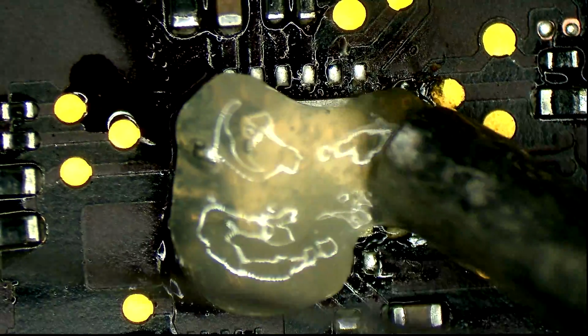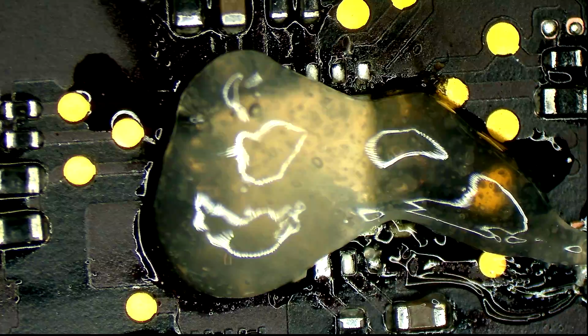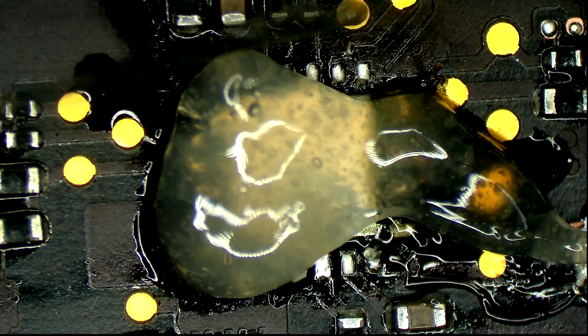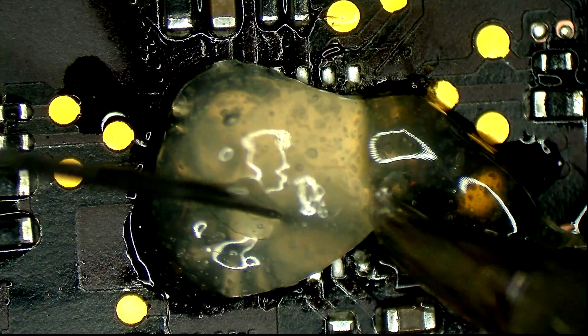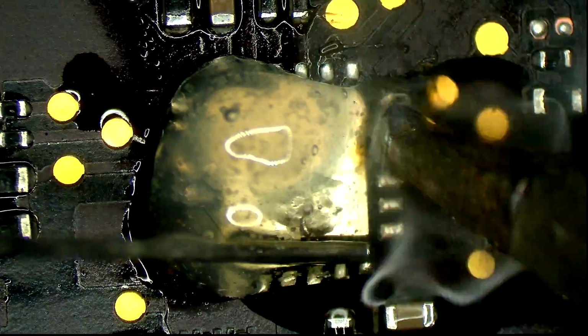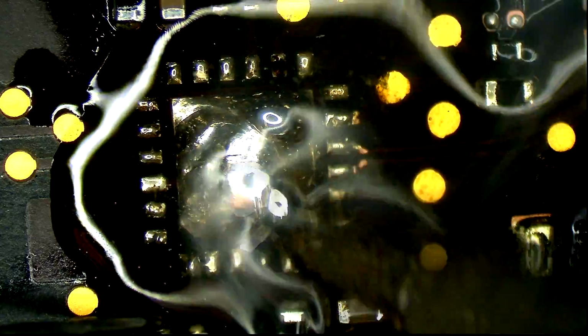It looks like that may be possible here. We're going to go around and do that. Alright, so I'm going to add some leaded solder here since it's going to make it easier to remove the lead-free that's there. And then we're going to wick.